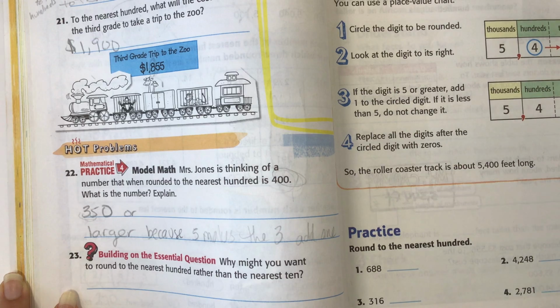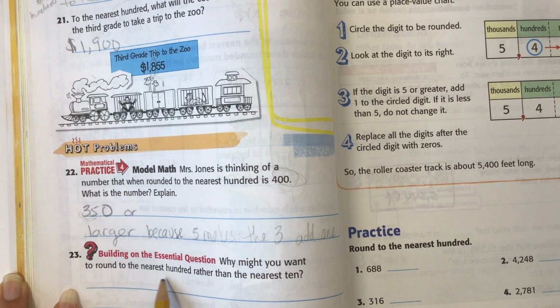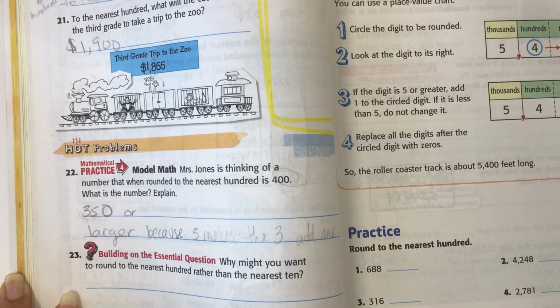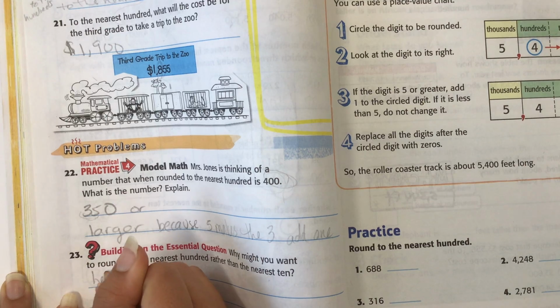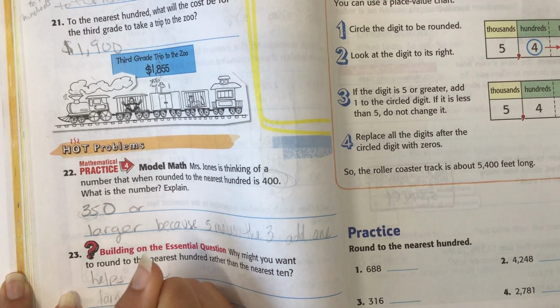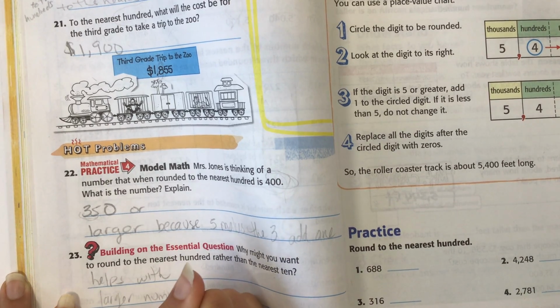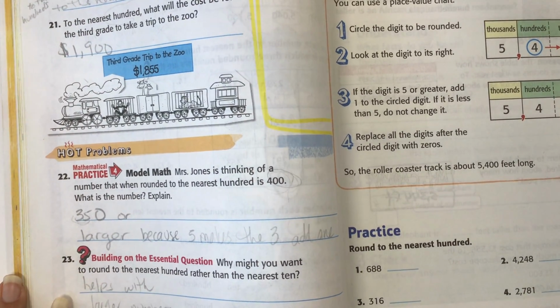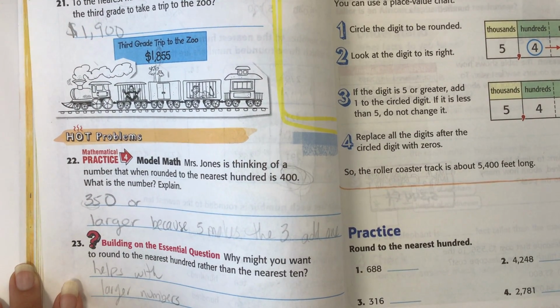Building on a central question, why might you want to round to the nearest 100 rather than the nearest 10? And I would say you'd round to the nearest 100 because sometimes it helps us estimate when we're thinking of larger numbers. So rounding to the nearest 100 helps with larger numbers. And also if you're thinking of maybe making a big purchase, right?